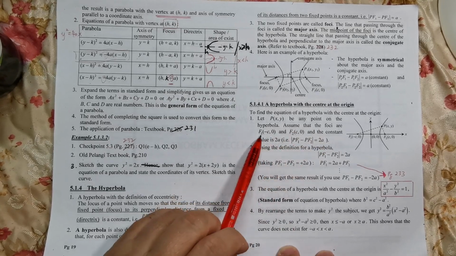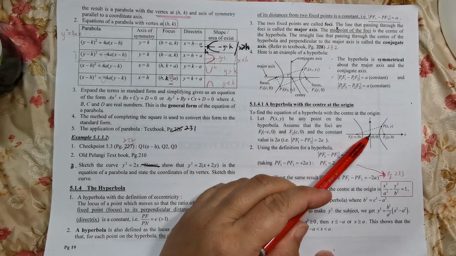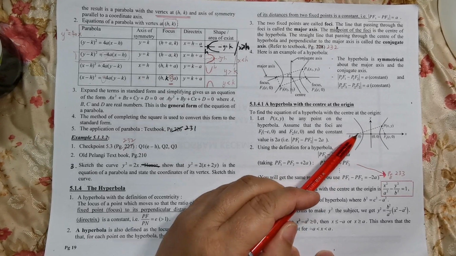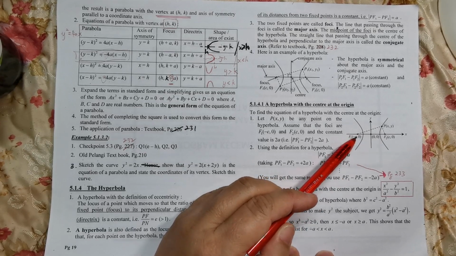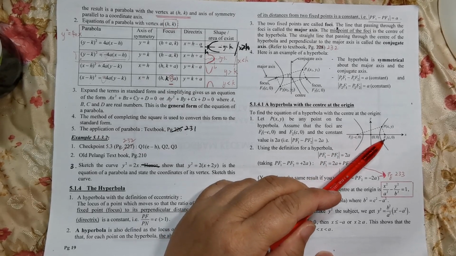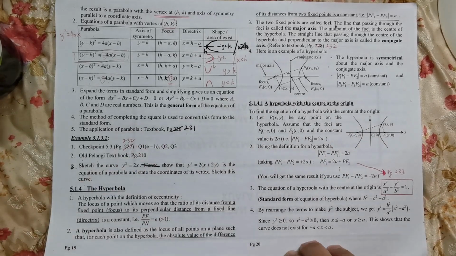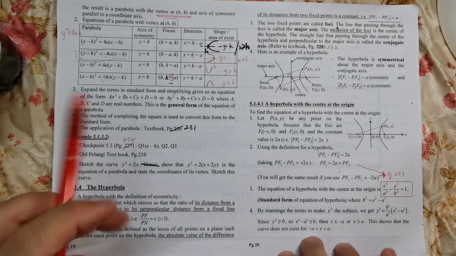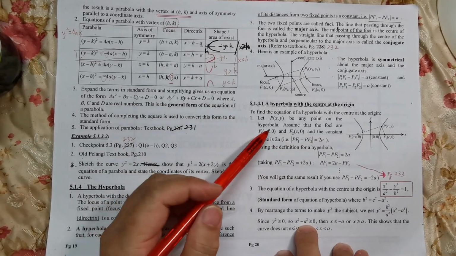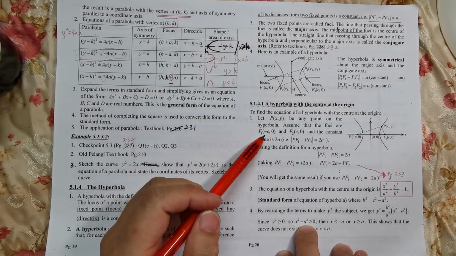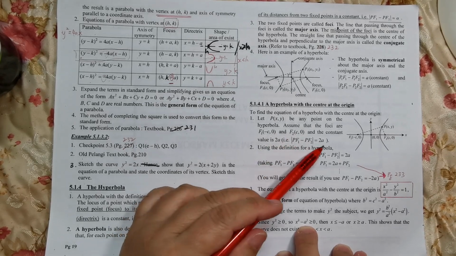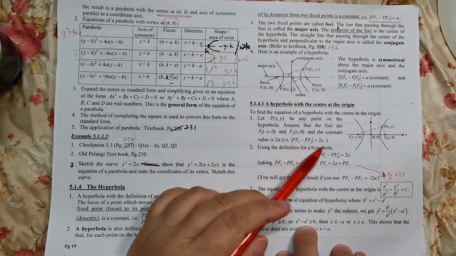Assume that the foci are F1 and F2, because the center is the origin (0, 0). So the first focus will be (-c, 0) and the second focus will be (c, 0). Remember, they are at a similar distance. Let's say the difference of these two distances is equal to a constant. Let's say this constant is 2a.